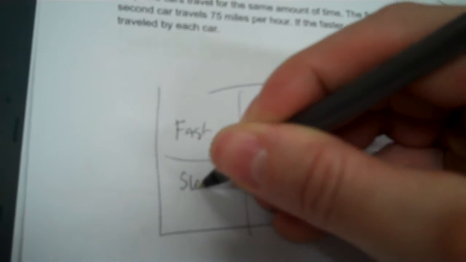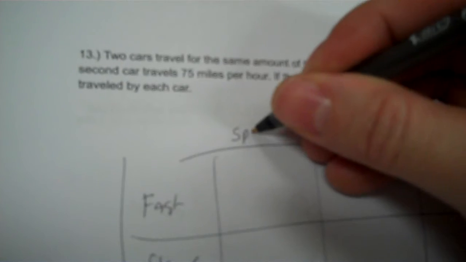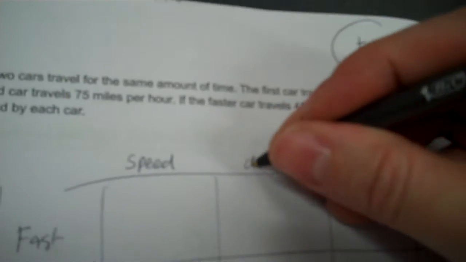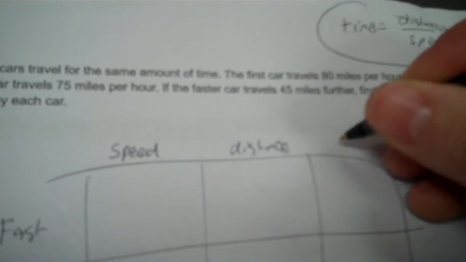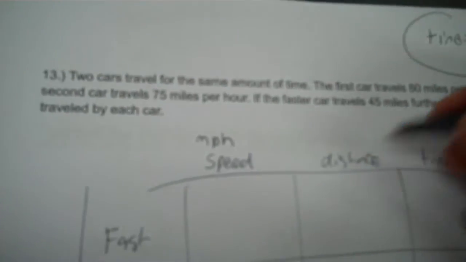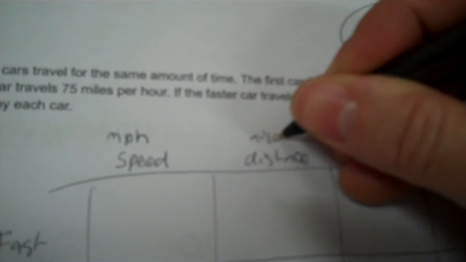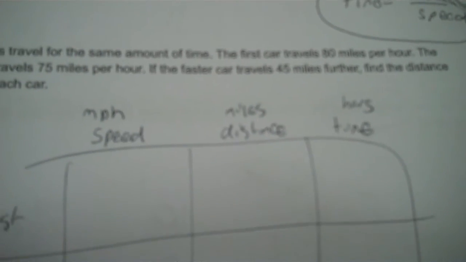Okay, and you want to put fast and slow to compare the two cars. So on the first one, you put speed, and then distance, and then time. You're always going to go in that order. And the speed is the miles per hour, mph. The distance is just miles without per hour, and the time is the hours.